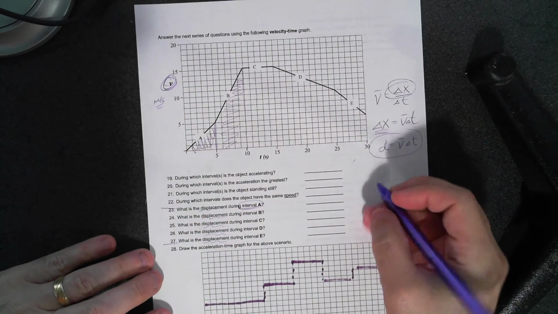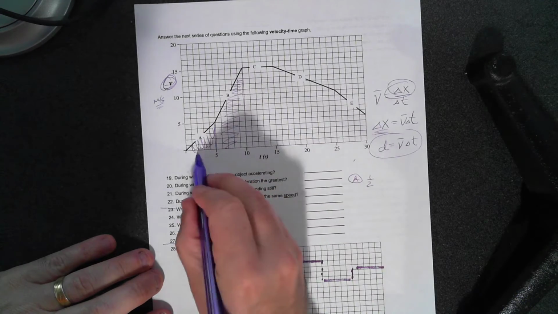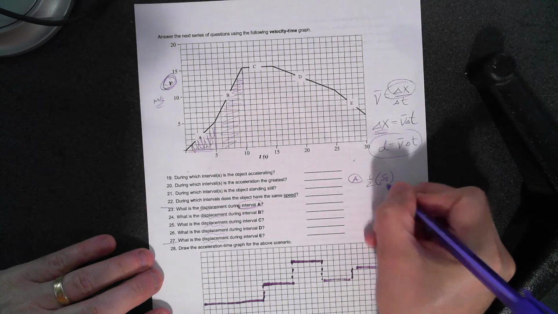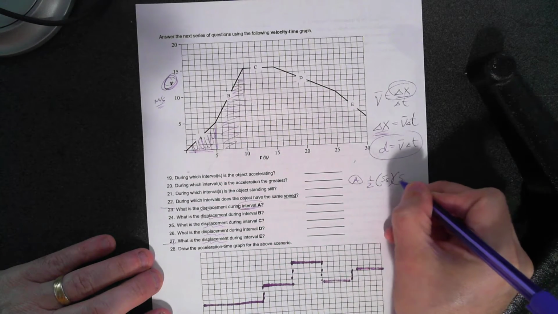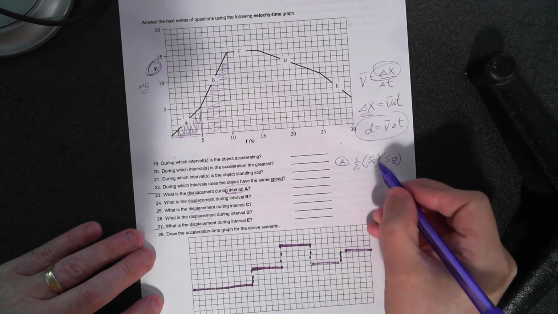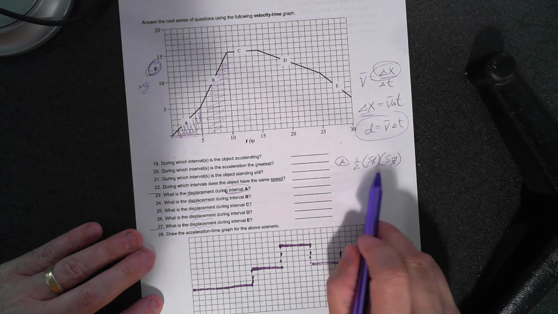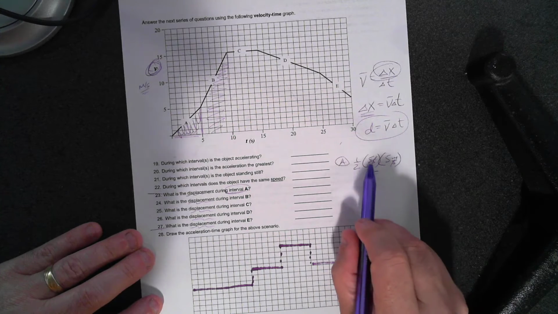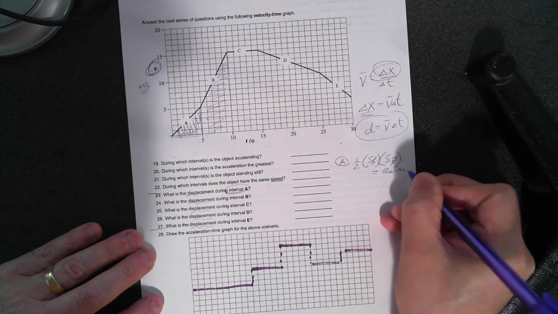It's a triangle. So for A, it's going to be 1/2 my base. We'll call that the base, and that's 5 seconds, times a height of 5 meters per second. And look what happens with the units in that case. The seconds cancel out, and I get just an answer in meters. And what have I got? 25, half of that, so it's going to be 12.5 meters.